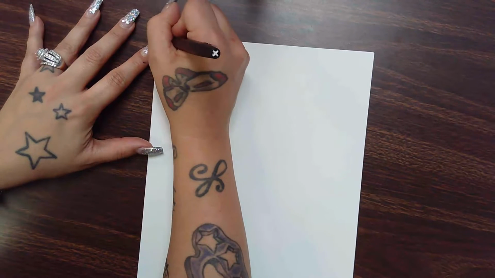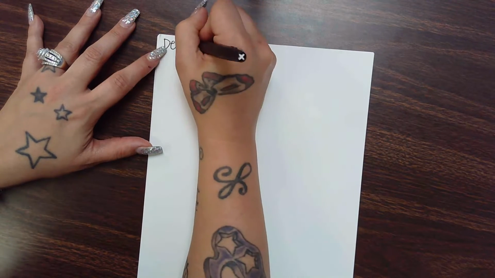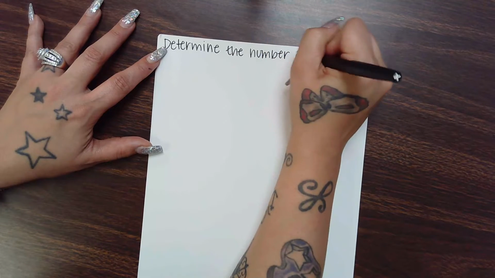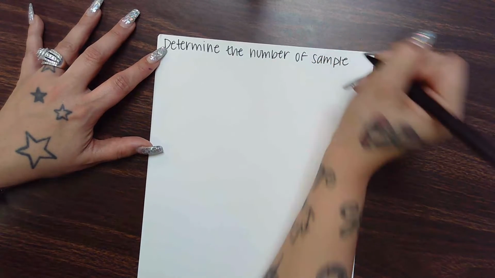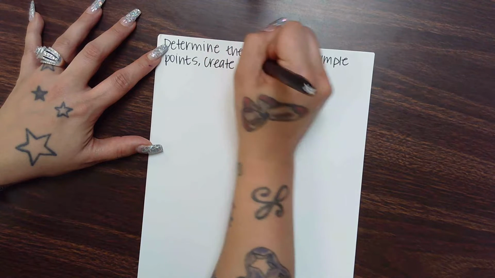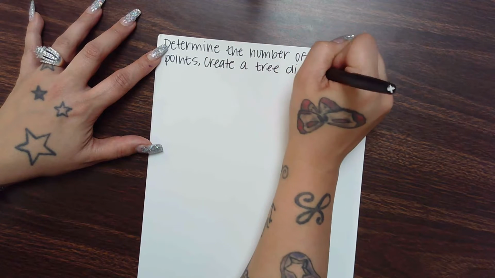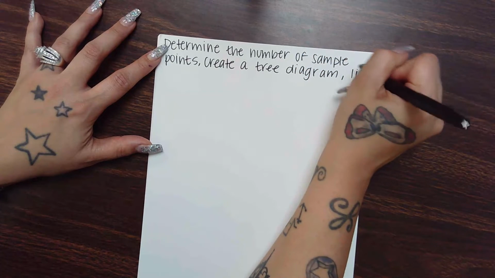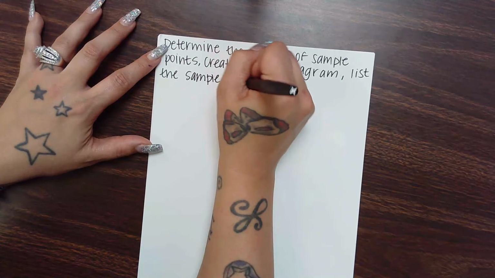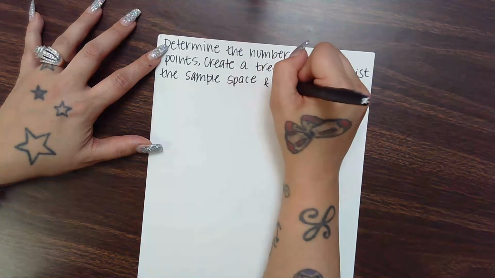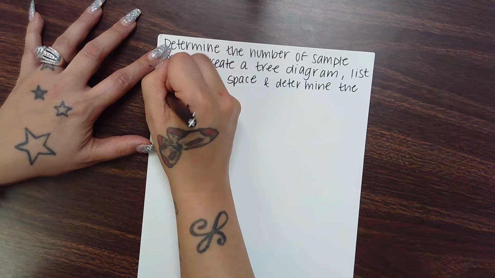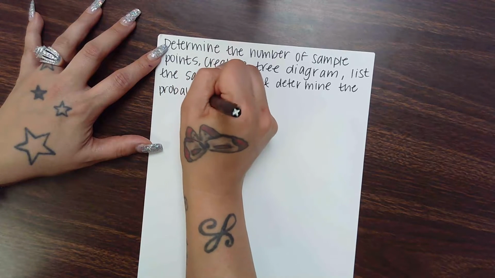So our directions are to determine the number of sample points, create a tree diagram, list the sample space, and determine the probability for the following.